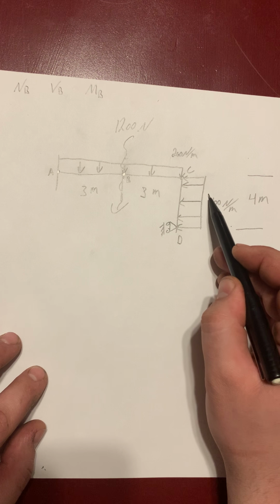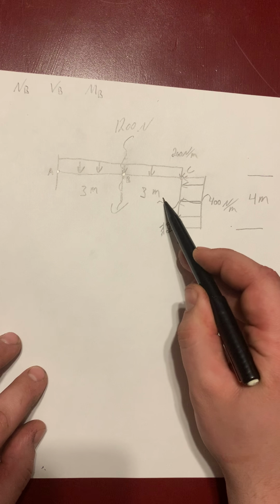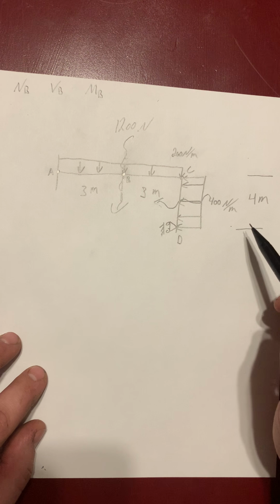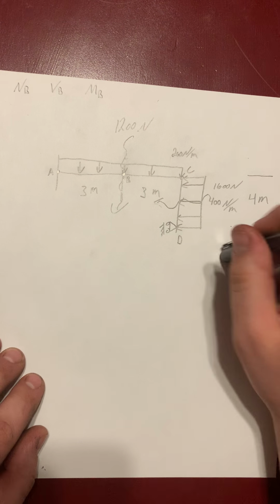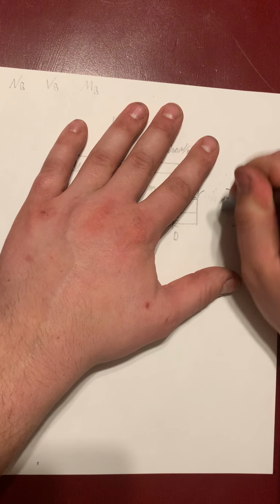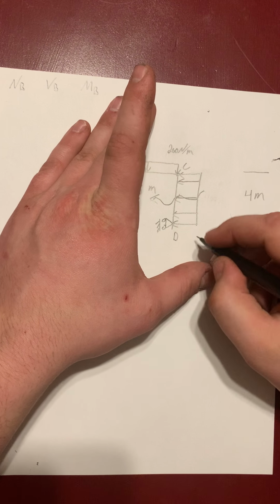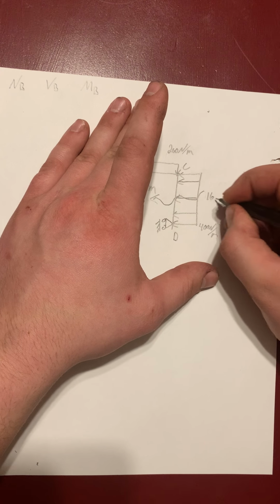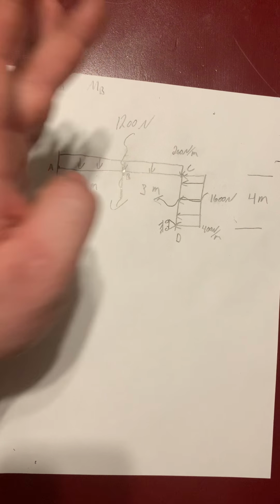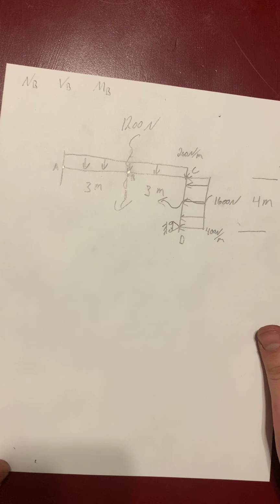And that there acts right here over 4 meters. So that here is 1,600 newtons, right? Maybe what we'll do is say over here is 400 newtons per meter, and we'll say right here is 1,600 newtons. Okay? So that was simplification.